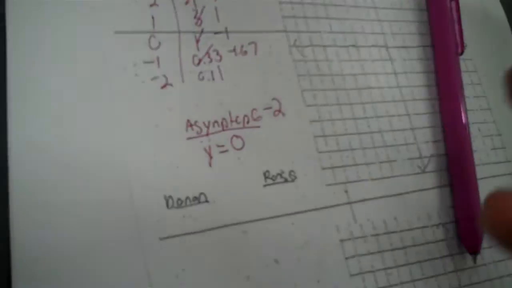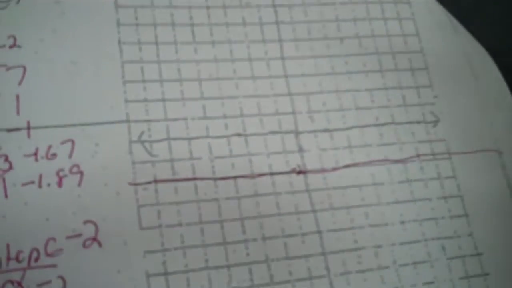0.33 minus 2 is going to be negative 1.67. 0.11 minus 2 is negative 1.89. And with the asymptote, 0 minus 2 is negative 2. So it's going to be impossible for us to ever get below negative 2 in this. Okay, so on my y-axis, I go down to where negative 2 would be at, and I make a horizontal line. Okay, all points are going to be above that line.